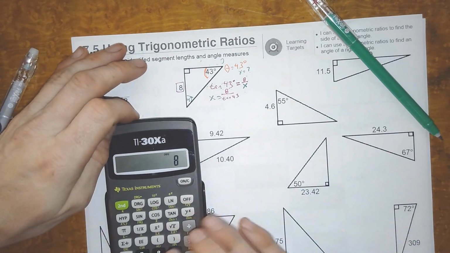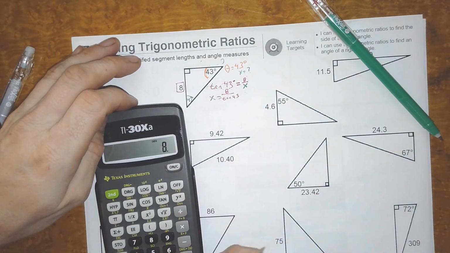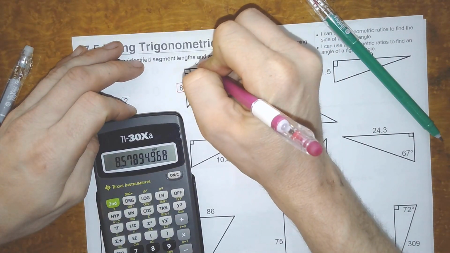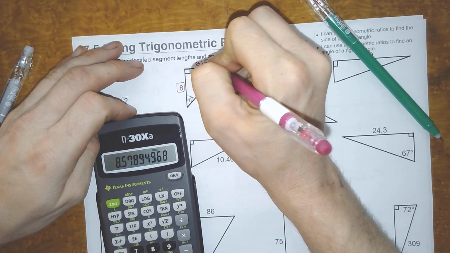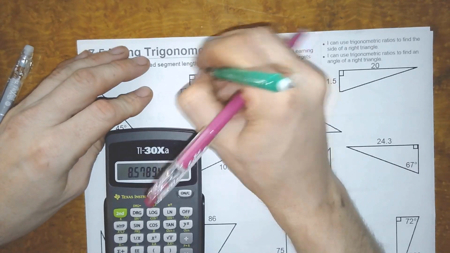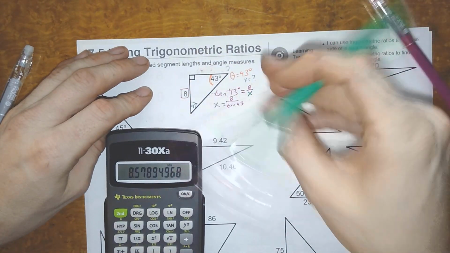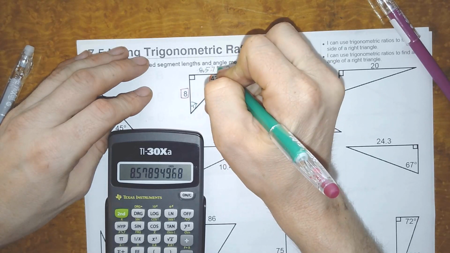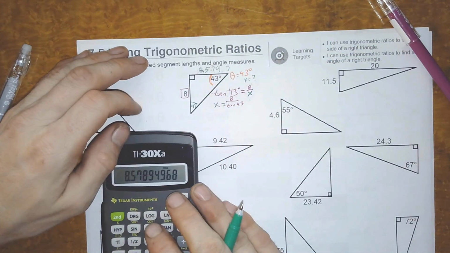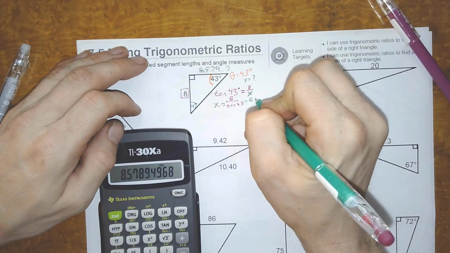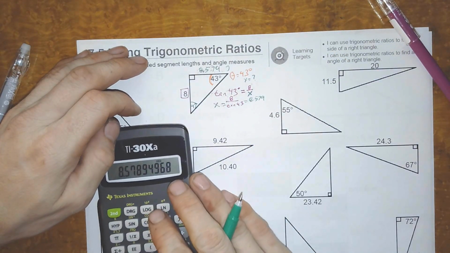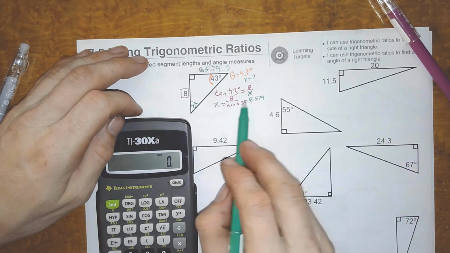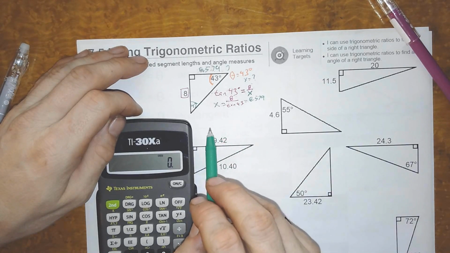Okay, so 8 divided by tangent 43 equals 8.579. All right, now let's check that. Equals 8.579. All right, that's better. Okay, so I set that up right that time. Sorry about the confusion. Ignore that first part.